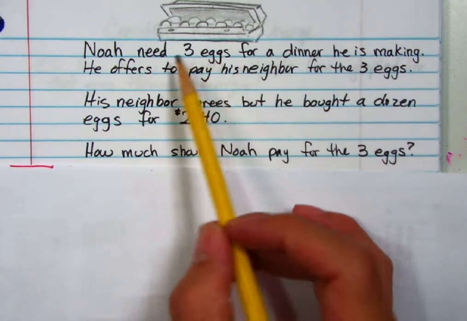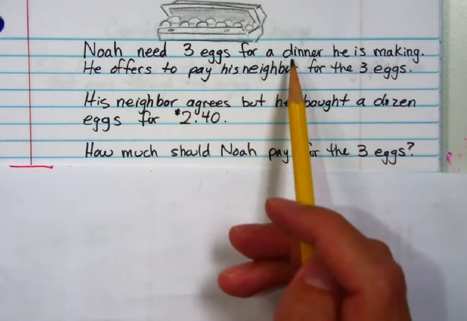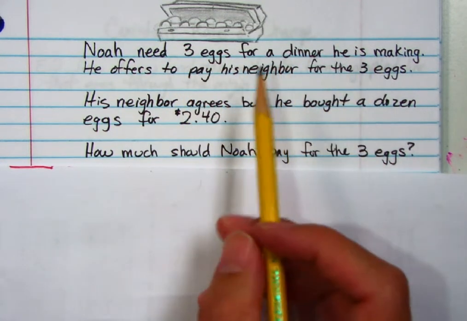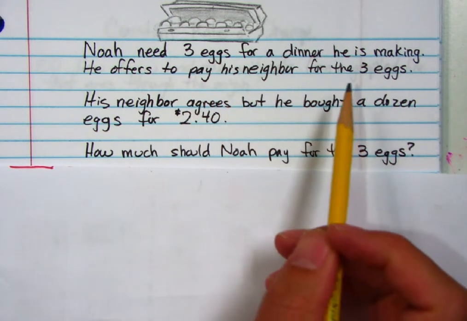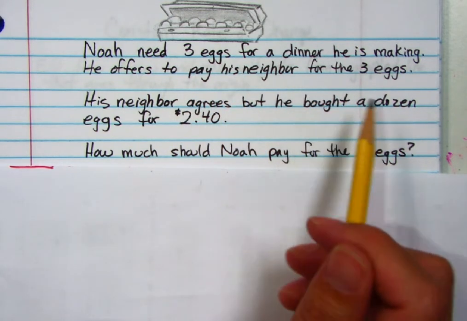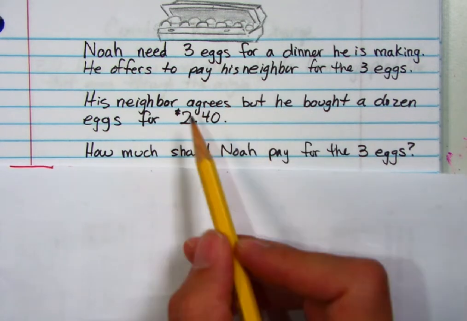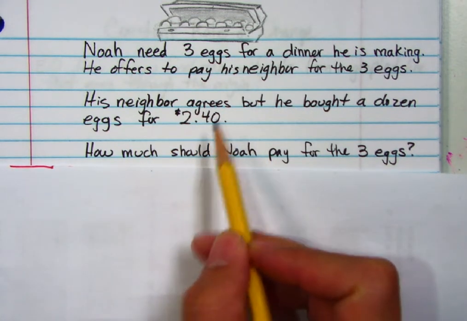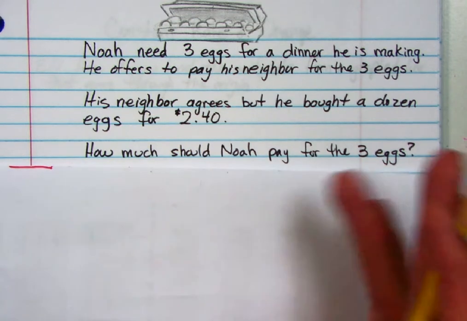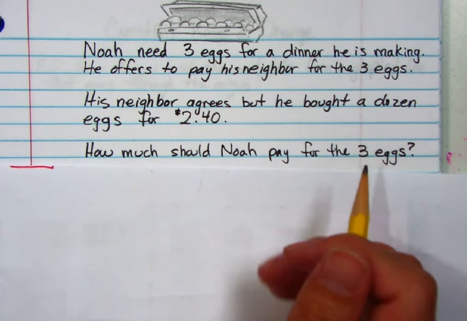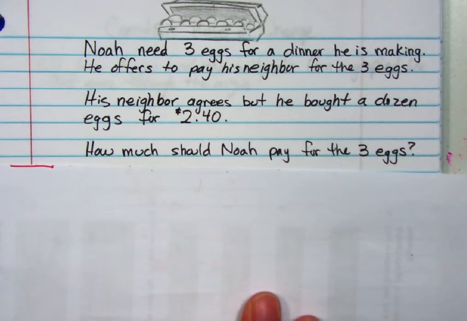All right, so let's do another example. Noah needs 3 eggs for a dinner that he's making. He offers to pay his neighbor for 3 eggs. The neighbor is kind of frugal, says, all right, but wait a minute, I paid $2.40 for the eggs. Does he pay all $2.40 for the 3 eggs, or should he pay a portion of that? Noah wants to know how much he should pay for 3 eggs.